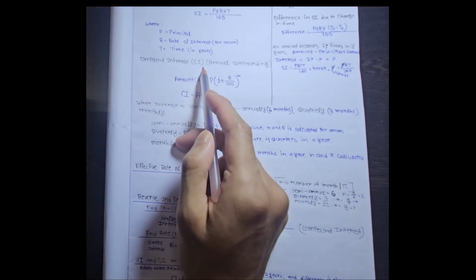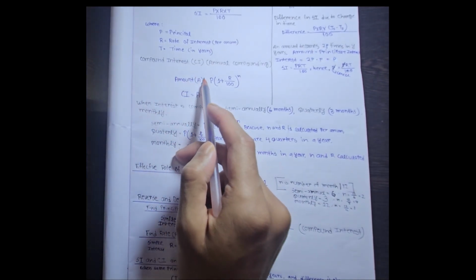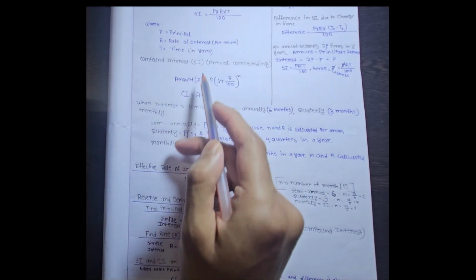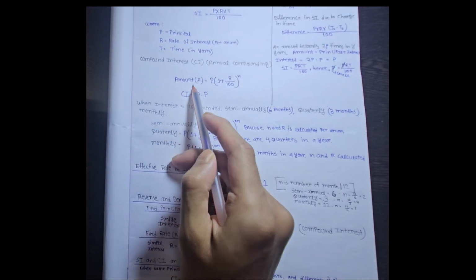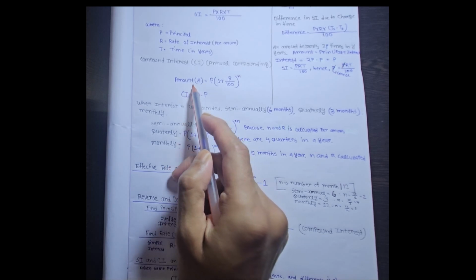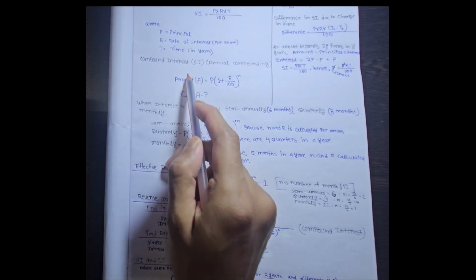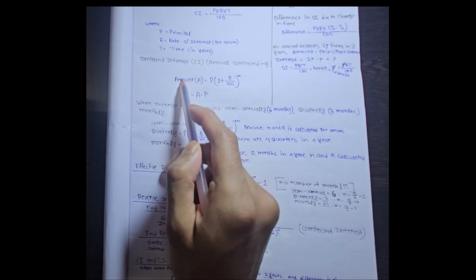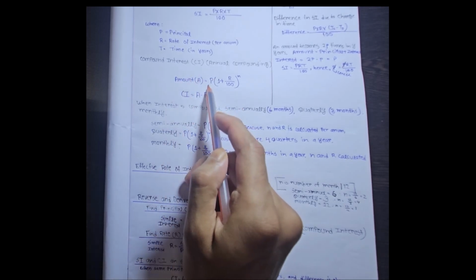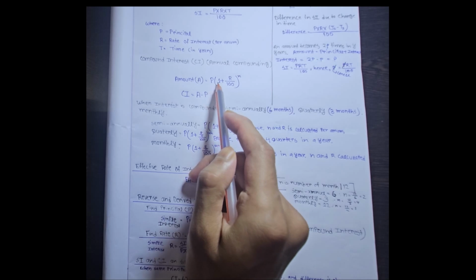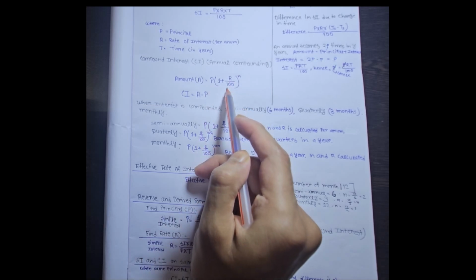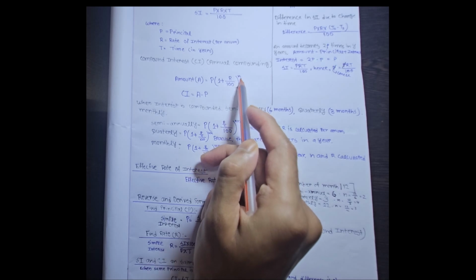Similarly, in compound interest, it would be the amount of compound interest. Unlike simple interest, it is the total amount. Like if the principal is 100 rupees and the compound interest is 10 rupees, it will calculate this amount. So the amount of compound interest is P multiplied by (1 plus r, which is the rate of interest, divided by 100) to the power n.